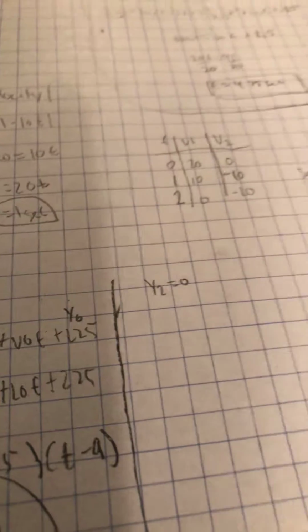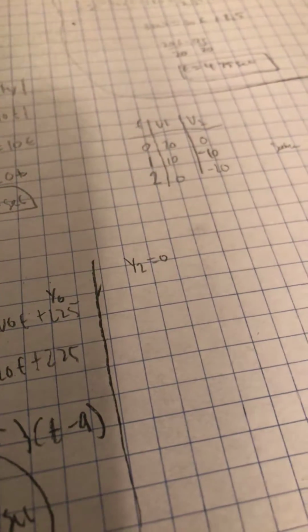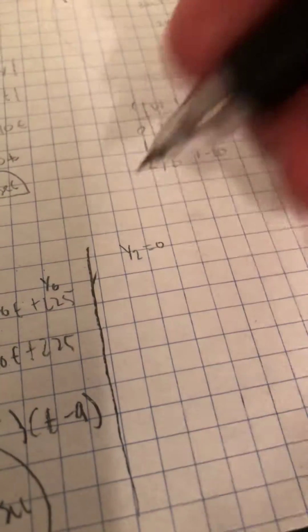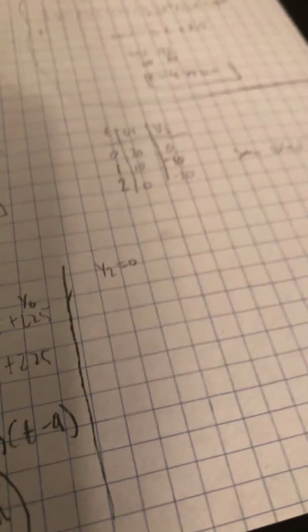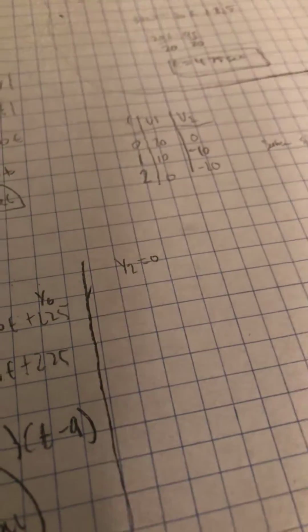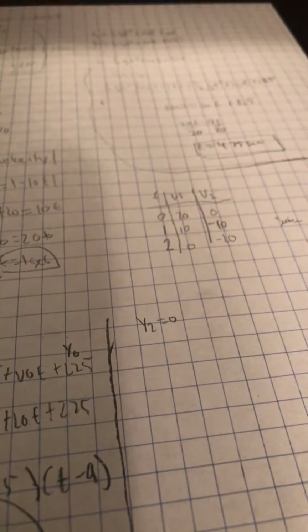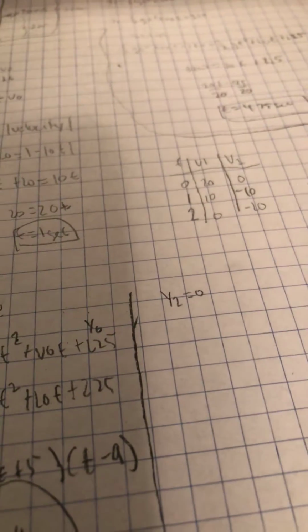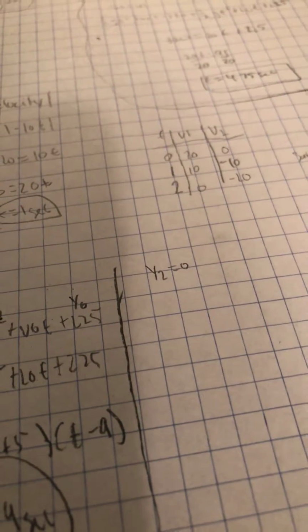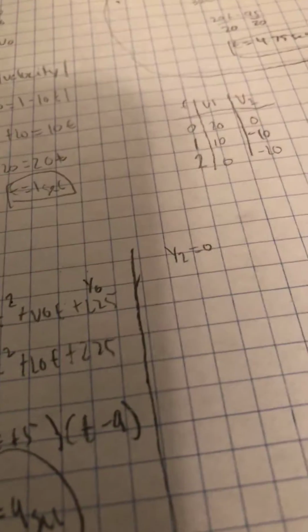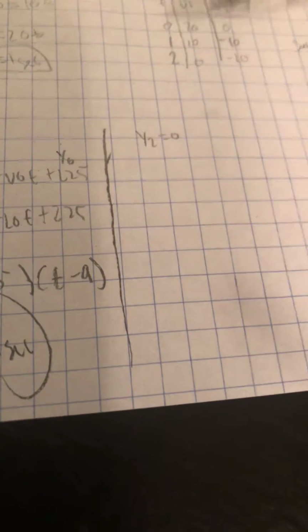So at the final vertical height, it's 0 because the ball is hitting the ground. If it were y sub 0, it would be just referring to the initial height. So for this ball, it would be 225. For this ball, it would be 320. But if it's the final, which it is here, it's 0.